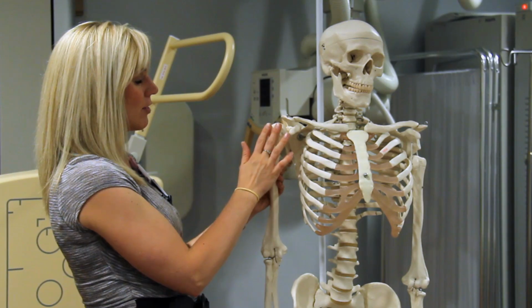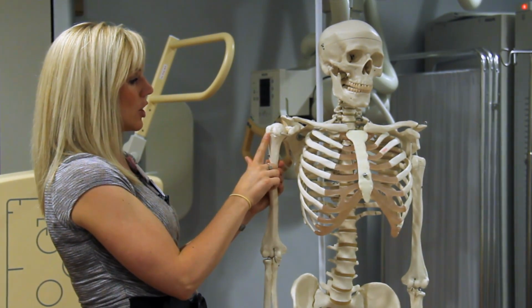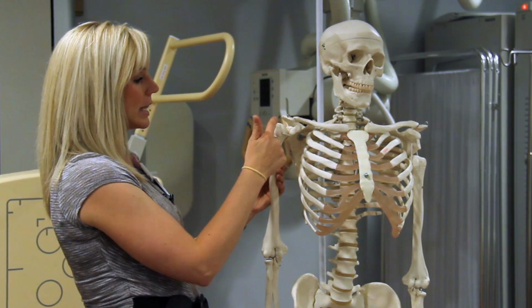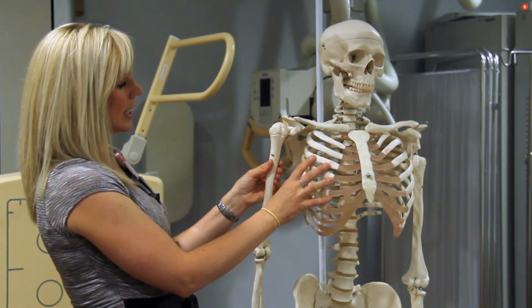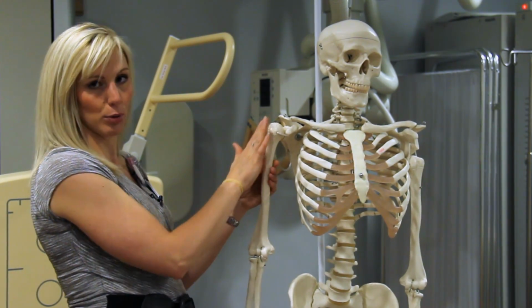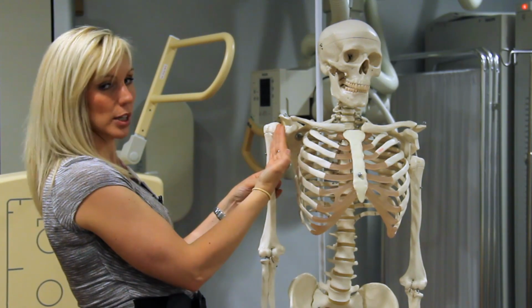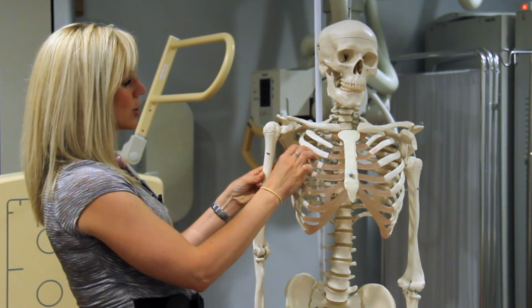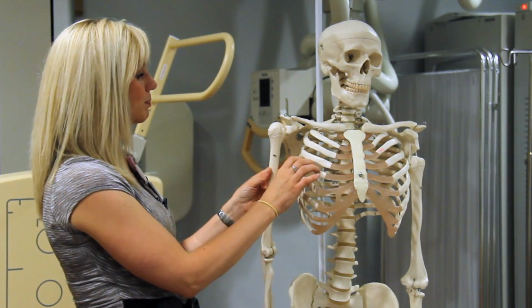So the next thing, and very, very important, we use these a lot for positioning and for critique of images, are the greater tubercle and the lesser tubercle. The greater tubercle sits a little bit more laterally, and in an external projection, we see that in profile on the lateral aspect. The lesser tubercle sits more on the medial side, so when we do internal rotation, we can see that in profile on the medial aspect.